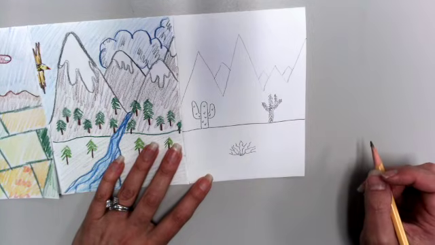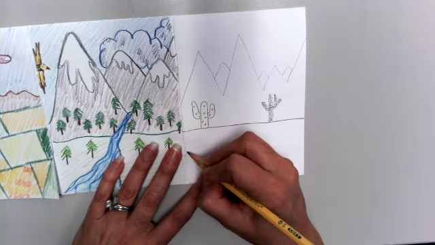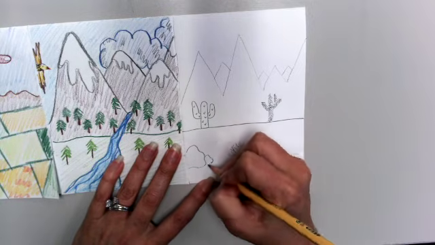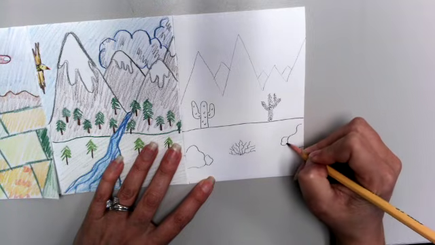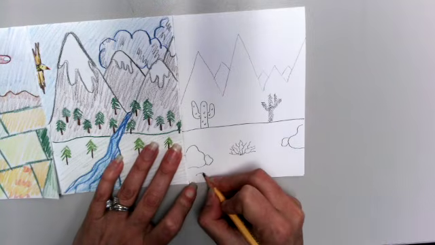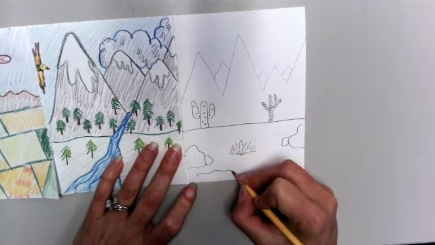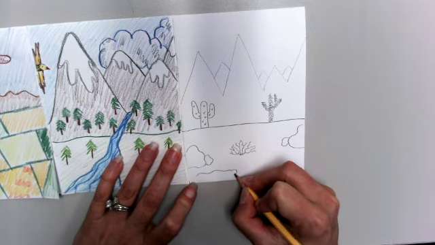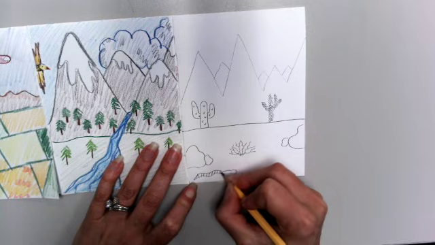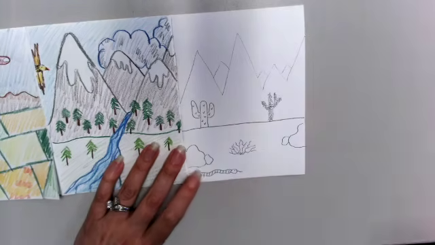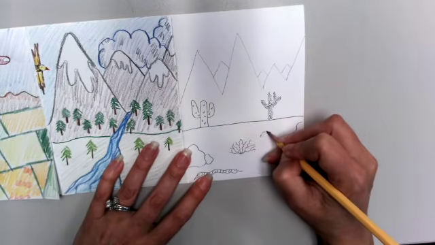Some other features that we have are, of course, rocks. So we'll put some rocks in. Boulders. We have maybe a snake. We'll make it a non-poisonous snake. Maybe a desert tortoise.